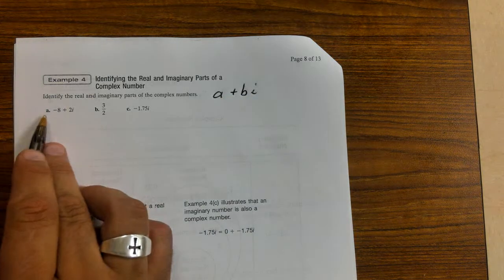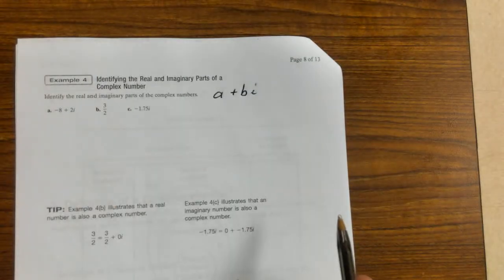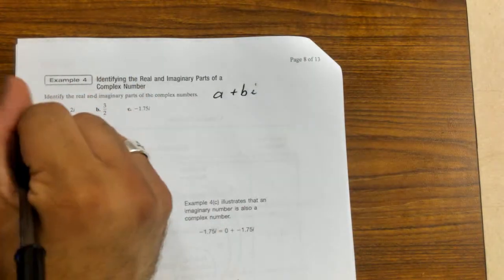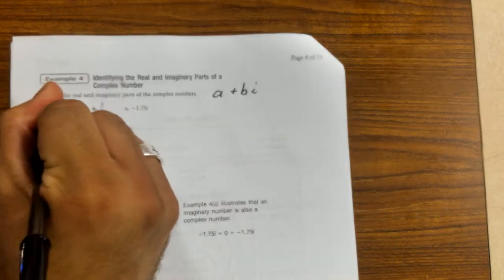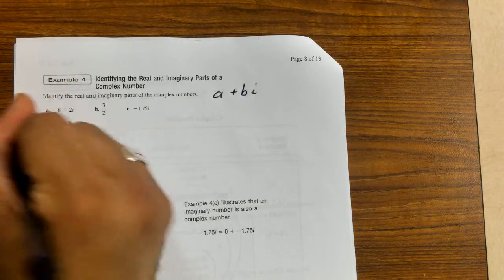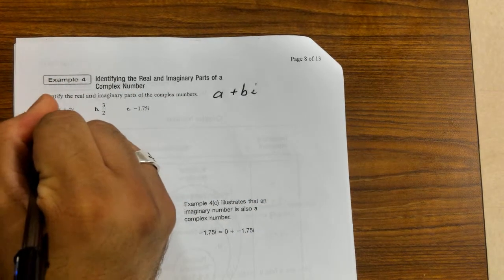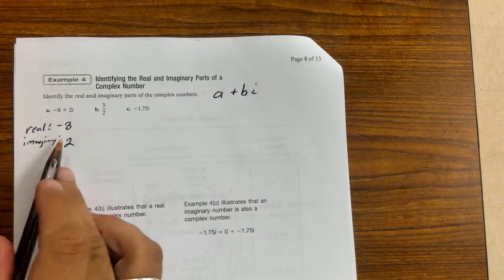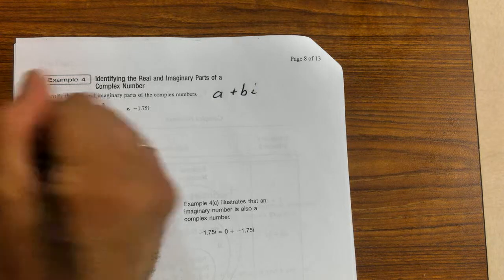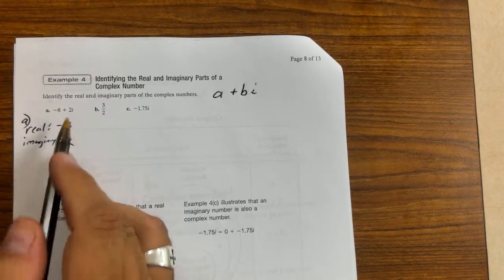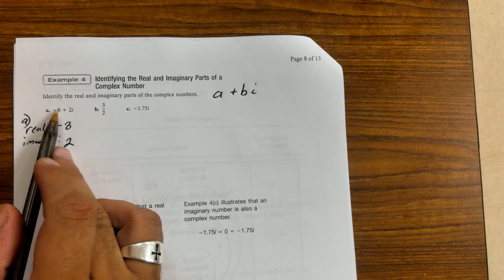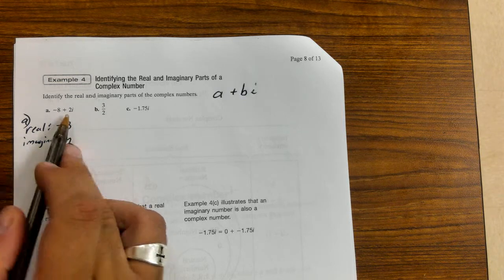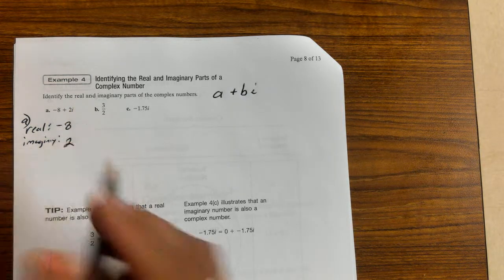So in a, we already have it in the form a plus bi, so now it's just identifying. For a, the real part is -8. The imaginary part is 2. And that's pretty much it for a, just identifying the real part is -8, the number by itself, and then the complex number 2 is the imaginary part that gets multiplied to i.